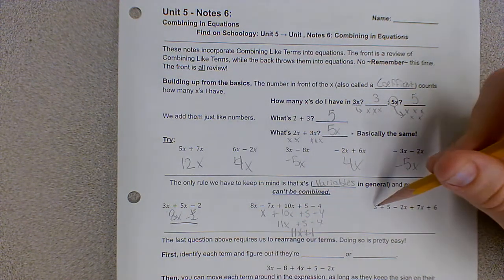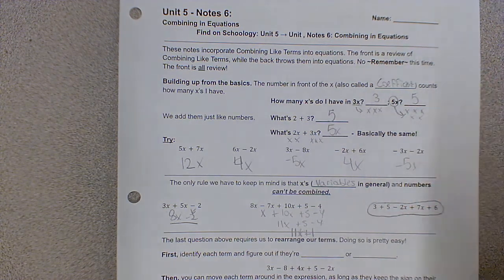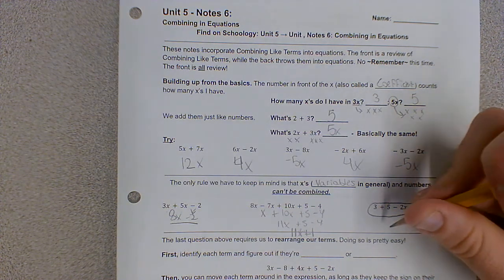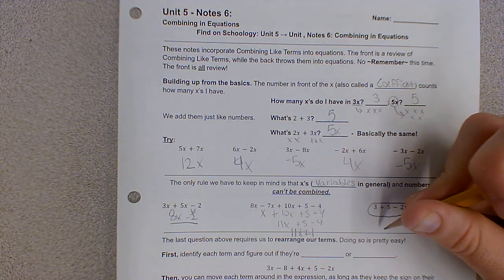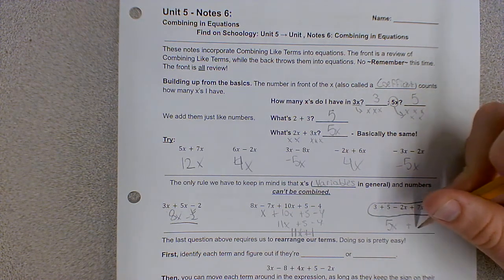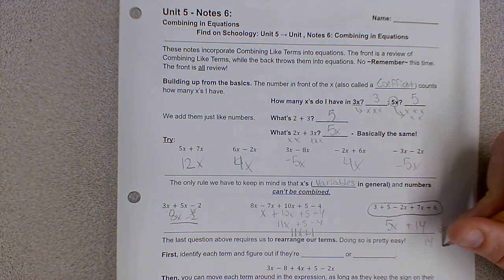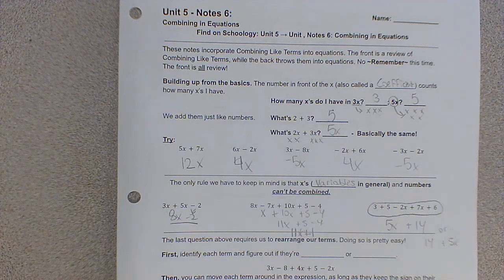Okay, I want you to try this one. Make sure you know what you're doing. Once you pause and try it, you can unpause and check your answer. Okay, go ahead and check your answer with mine. I want to make sure you work it out, but if you want to check your answer, I have 5x plus 14. You might also have 14 plus 5x. Both of these work.